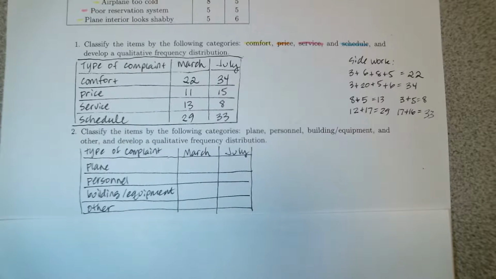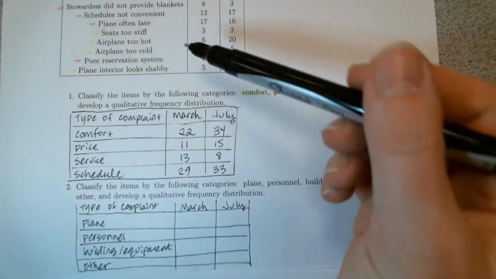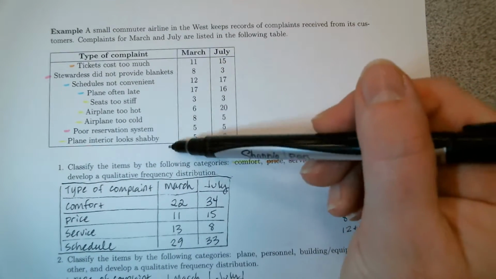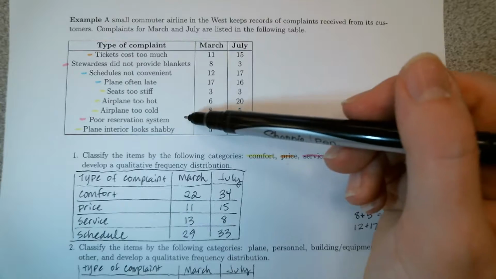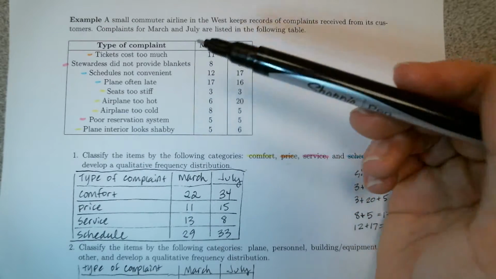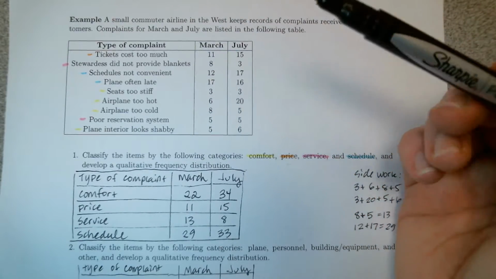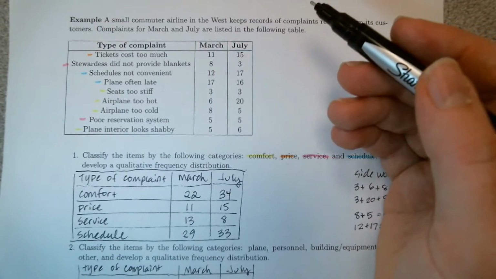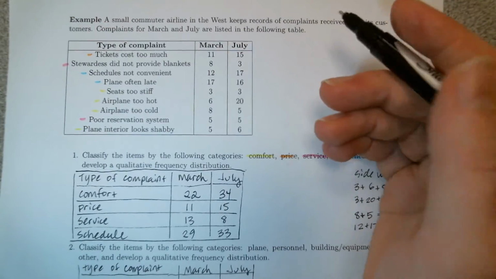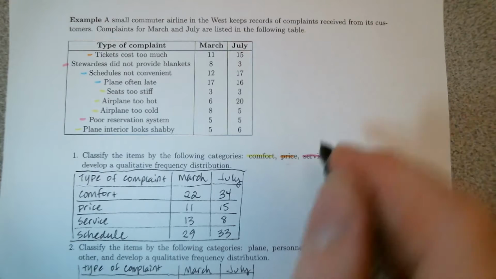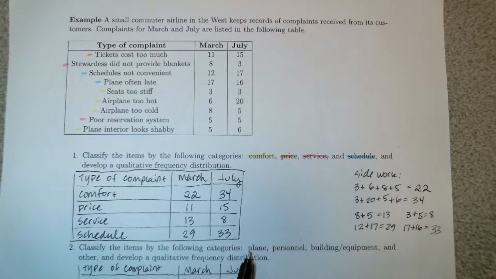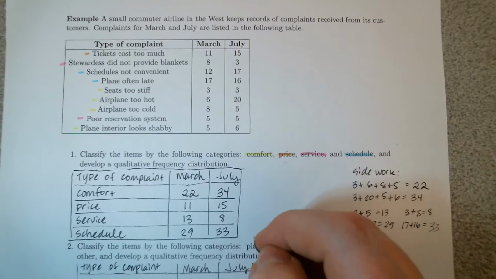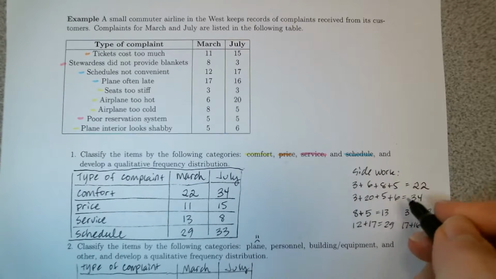Okay, so now let's actually solve this problem. So we're going to flag, again, the complaints up here in the original based on whether or not they relate to the plane, personnel, building, equipment, or other. So instead of using highlighters this time, maybe I'll use really simple to draw emojis. So if the complaint has to do with the plane, I'm going to draw a sad face next to it.